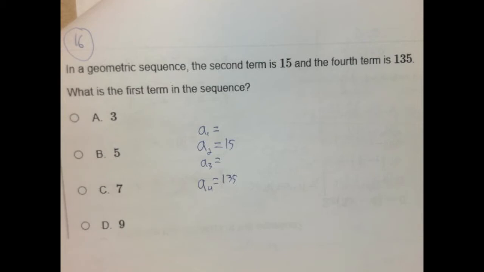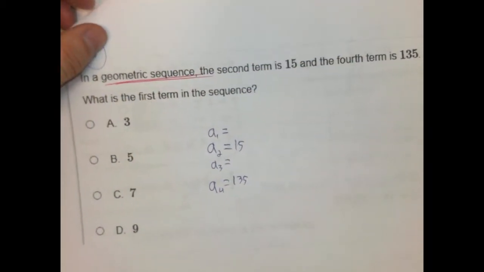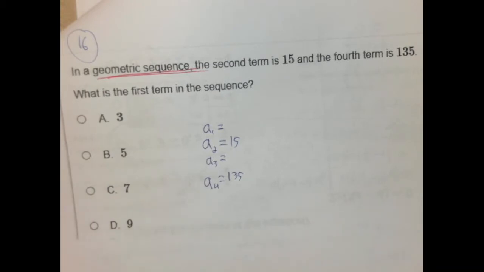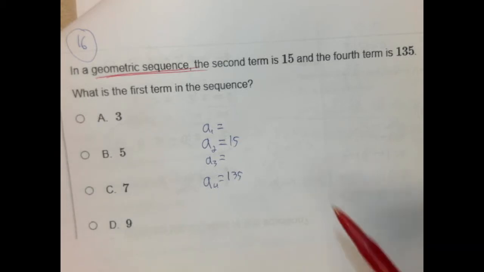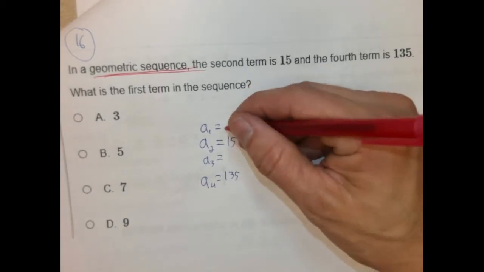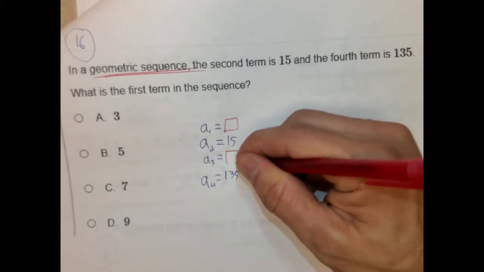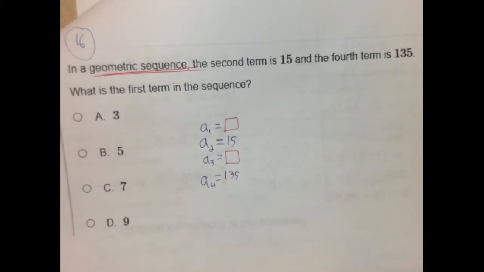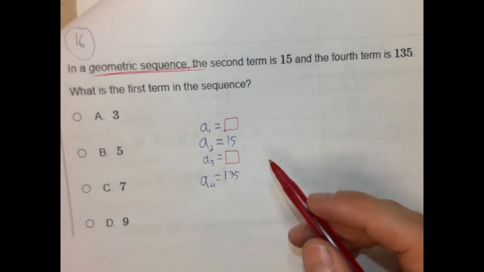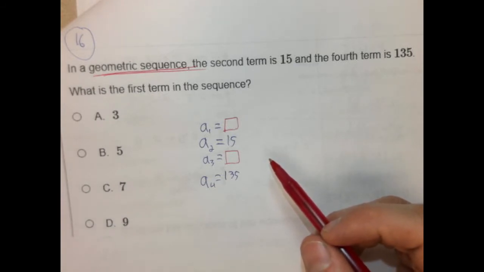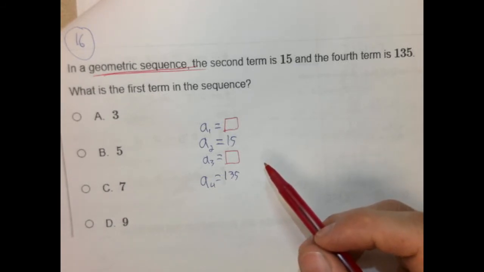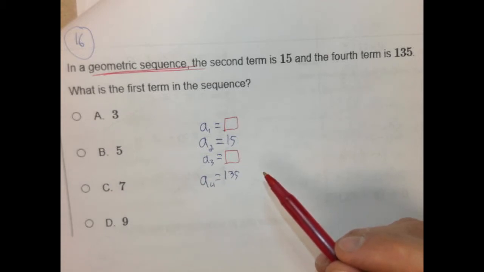Okay, so there are some key terms here. It's a geometric sequence, which means we are multiplying, right? We're multiplying by something. And we know that somehow we went from blank to 15, and then from 15 to another blank, and from that blank to 135. So we clearly were multiplying by an integer, not by a fraction, and not by a number between 0 and 1, because it's going up. So we have to think about this.